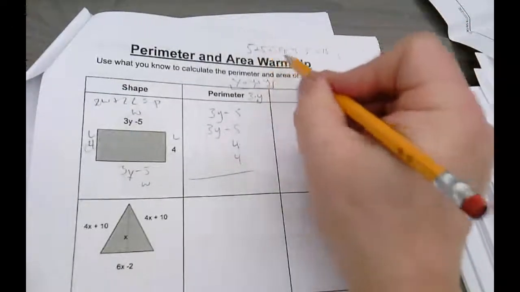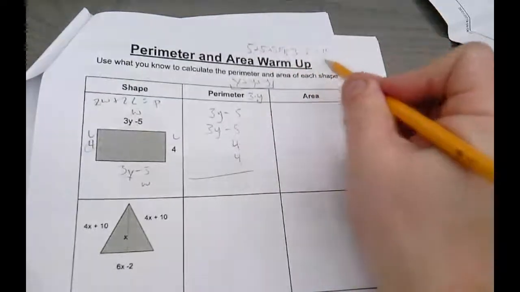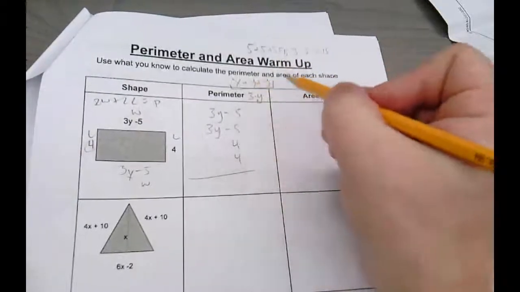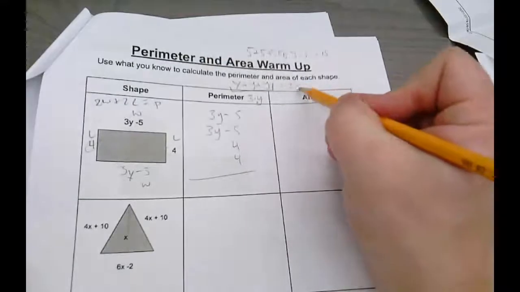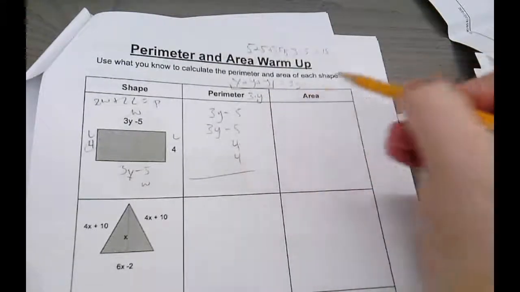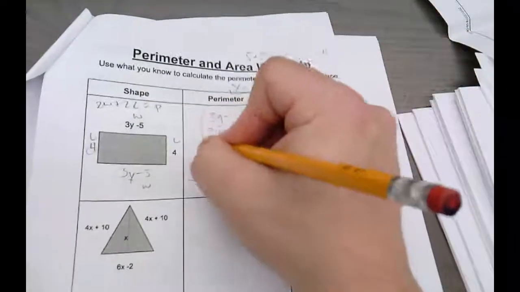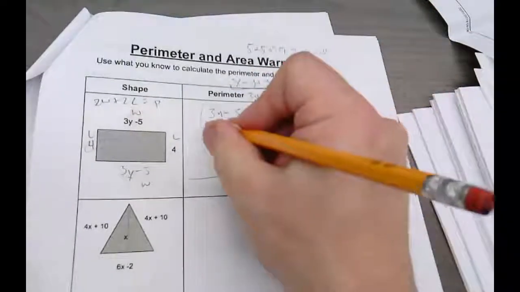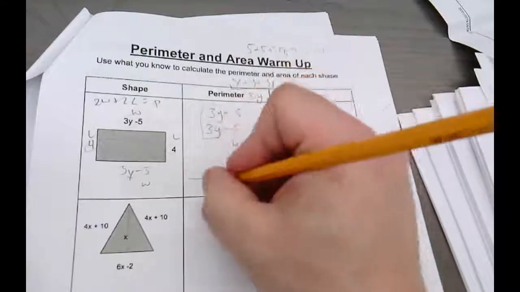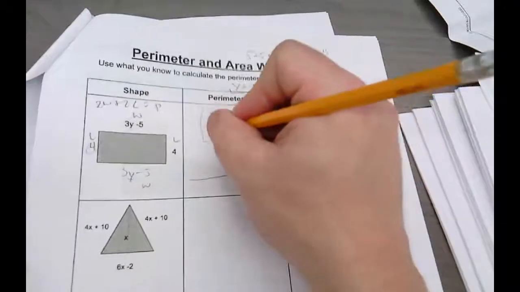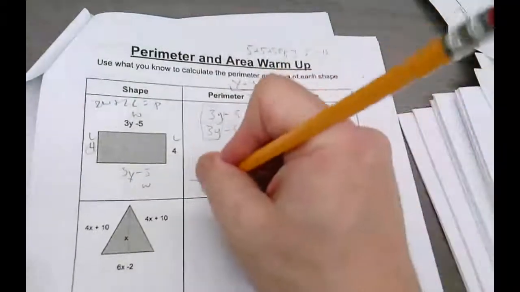So 5 plus 5 plus 5 is 15. 3 times 5 is 15. Same idea. Y plus y plus y would be the same as 3y. 3 times y would be the same as 3y, right? We just don't need to put the dot in. Okay, so these two are like terms, so they can go together. We can simplify the expression. So 3y plus 3y makes 6y.